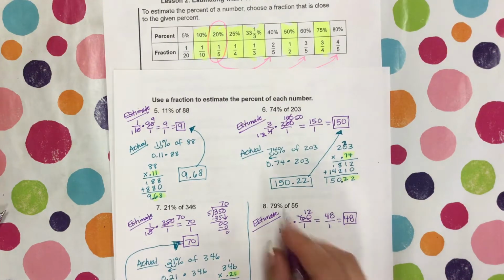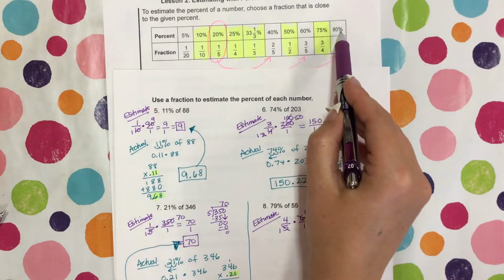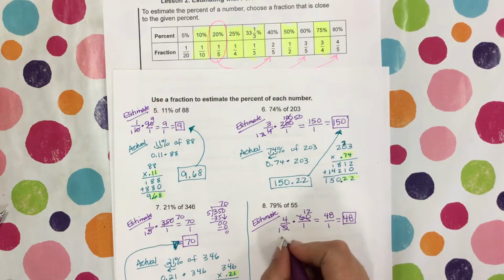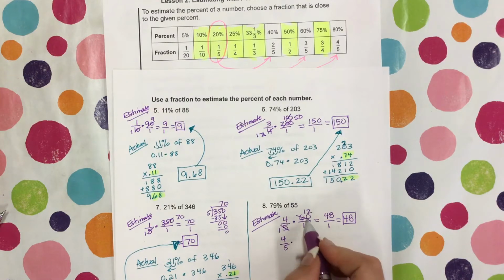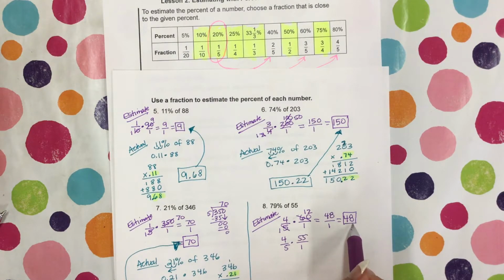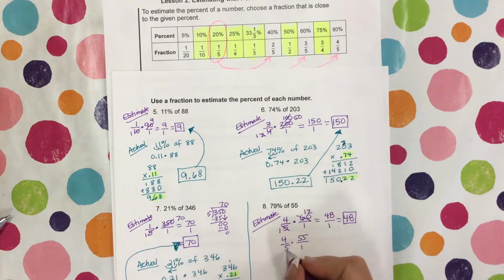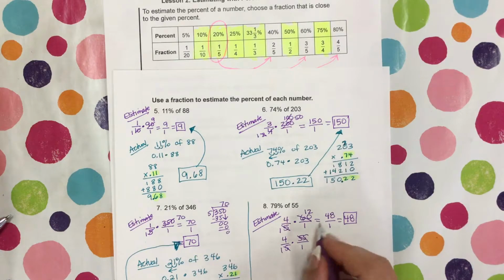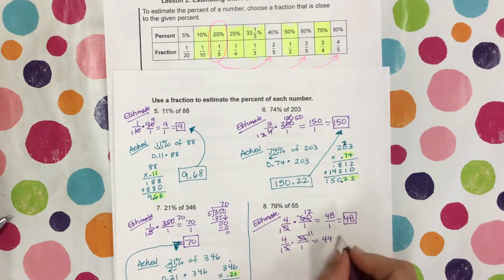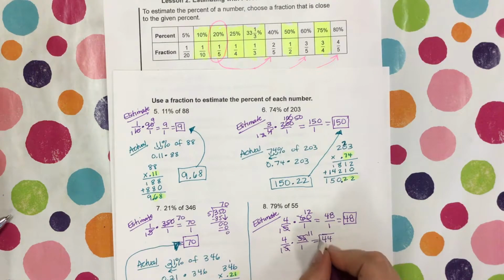with the 55. So 79% is the same thing as 80%, which is the same thing as 4/5, right? And I know I rounded this to 60, but it's actually going to be more accurate if I leave it as 55. So the answer you should have had was 48, but I know that 5 goes into 55, so this is going to be really, really easy, and my estimate's going to be more accurate. So 5 goes into 5 one time, 5 goes into 55 11 times, and then 4 times 11 is going to be 44 over 1, which is just the same thing as 44.